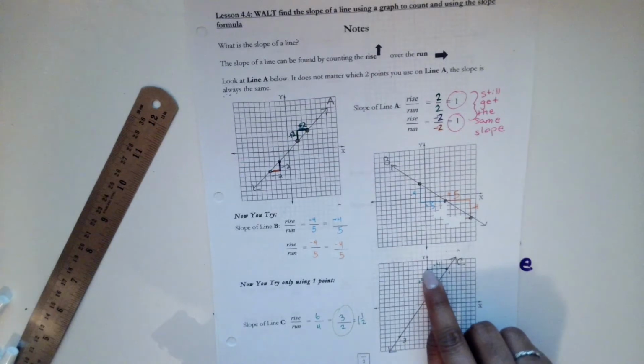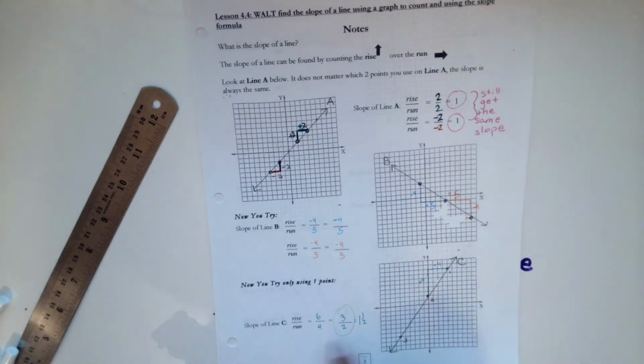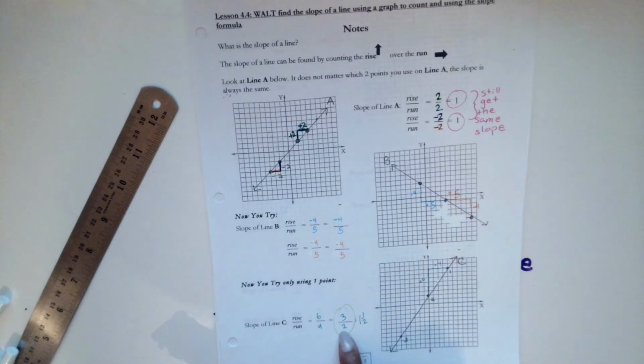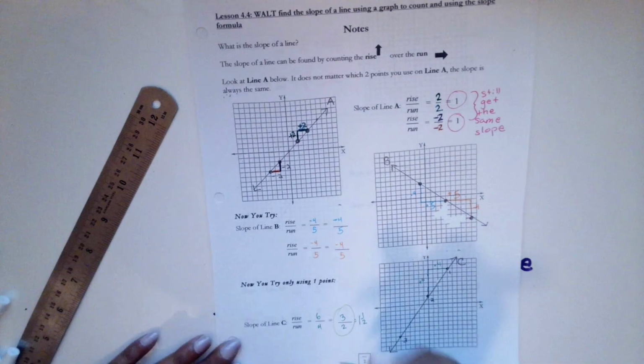When you try the one below, you get an improper fraction. Just keep it as an improper fraction. I know I wrote 1.5 there, but keep it as an improper fraction because you want to keep slope in fraction form, not a mixed number.